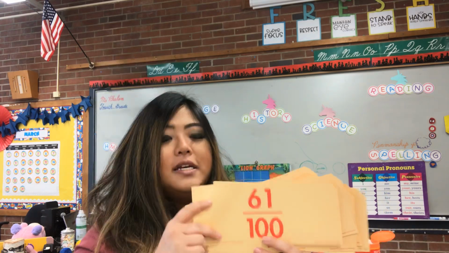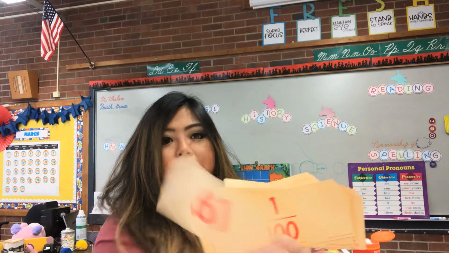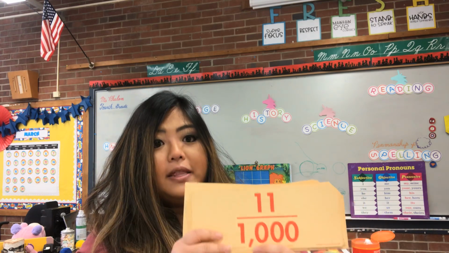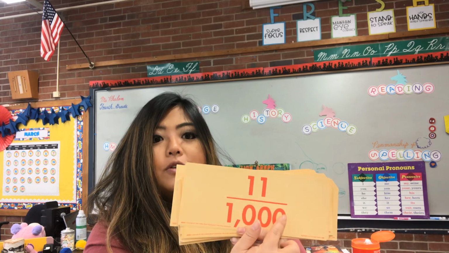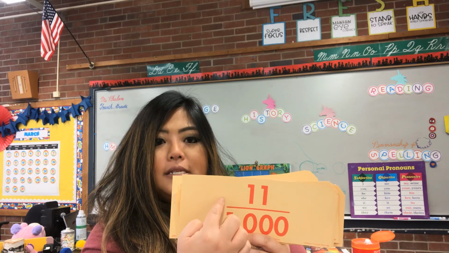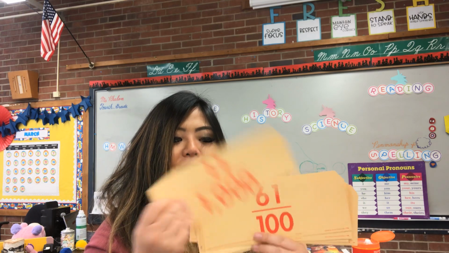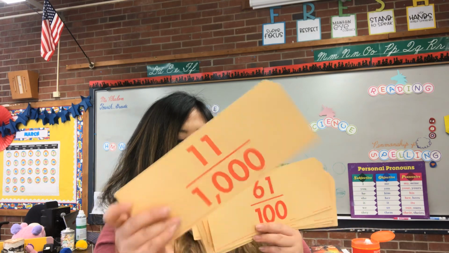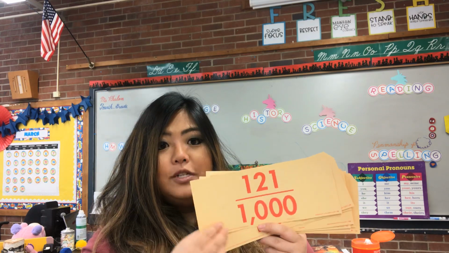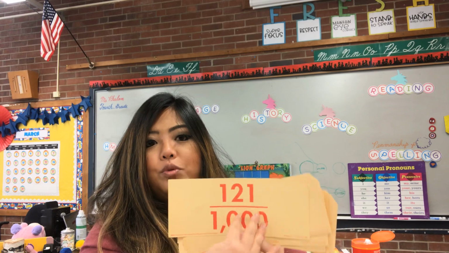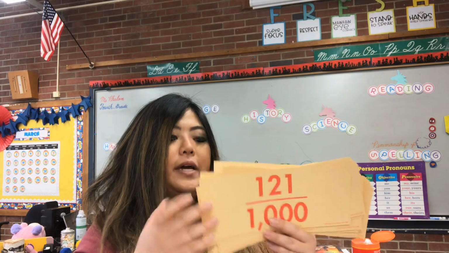Okay, the next 61/100ths is 0.61. Our next one, 11,000ths. Now think about this. 1, 2, 3 zeros. So we would write this as 0.011. Were you able to get that? 11,000ths. Next, 121,000ths. 0.121. 3 zeros, 3 numbers behind the decimal place.